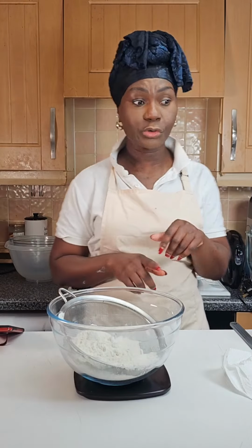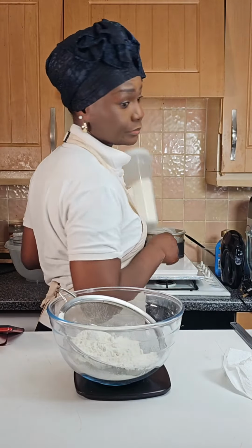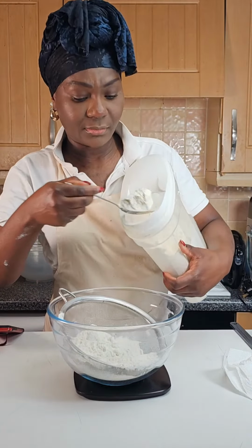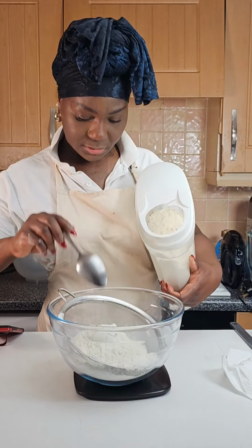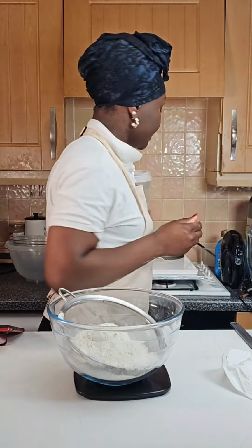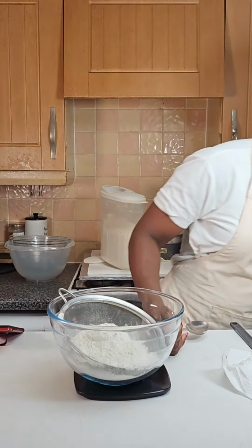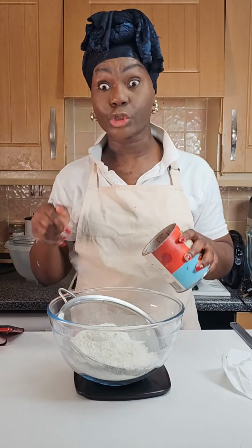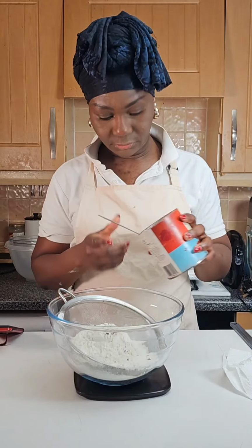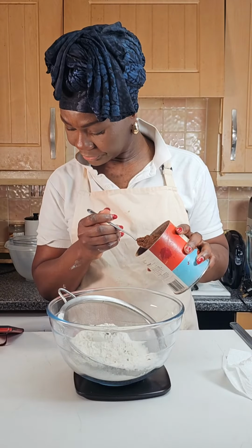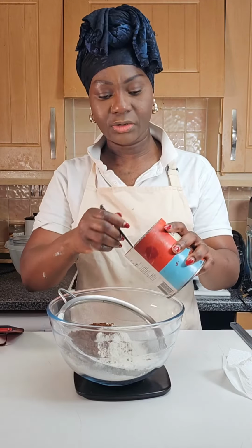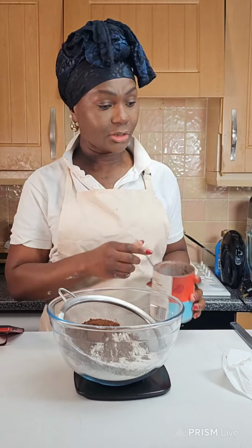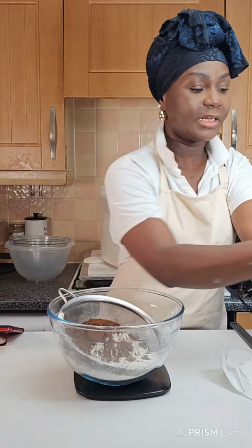I need 450 grams of self-raising flour over here. Okay, we need 450 grams of that, and then we want to add about 80 grams of cocoa powder. We just want to make sure that the chocolate is chocolated. There you go. That's a lot of chocolate over here, but that is what makes this chocolate cake so good.